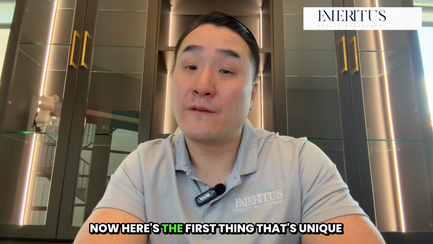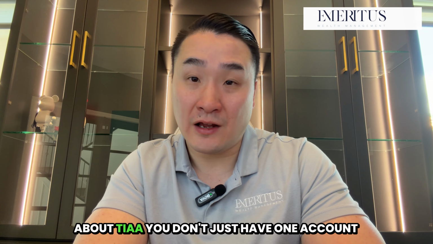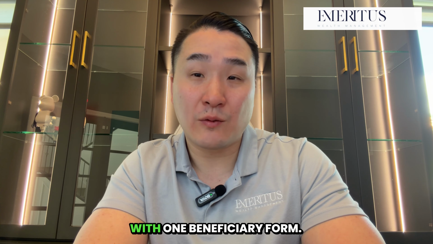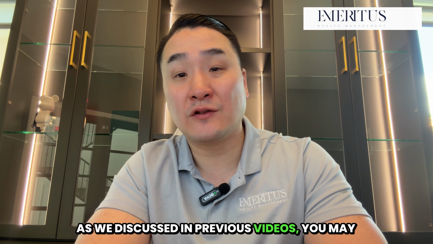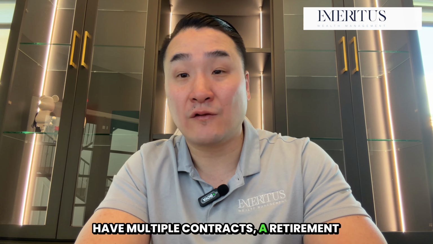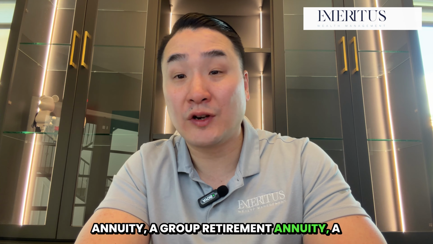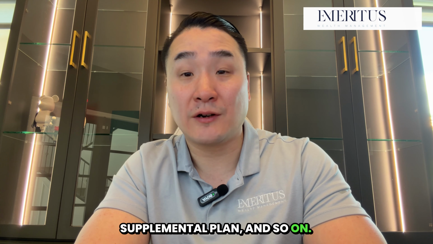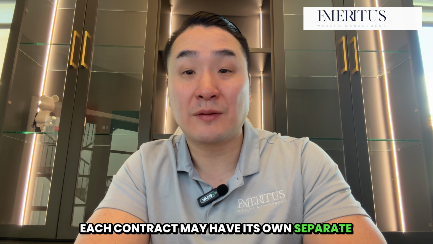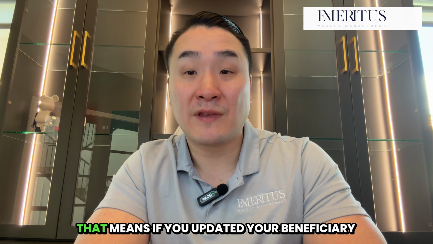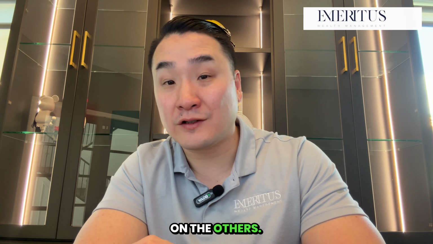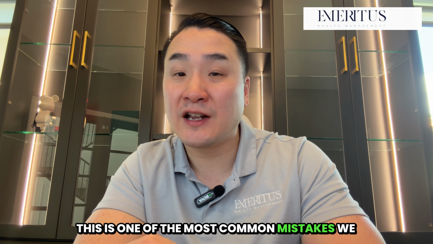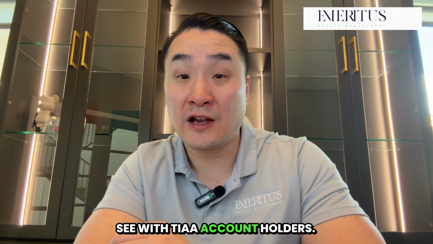Now, here's the first thing that's unique about TIAA. You don't just have one account with one beneficiary form. As we've discussed in previous videos, you may have multiple contracts: a retirement annuity, a group retirement annuity, a supplemental plan, and so on. Each contract may have its own separate beneficiary designation. That means if you updated your beneficiary on one contract, you may not have updated the others. This is one of the most common mistakes we see with TIAA account holders.